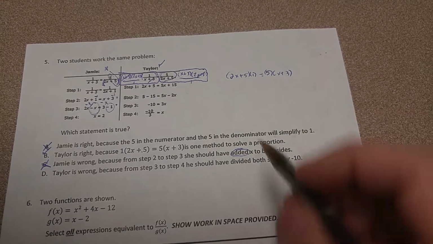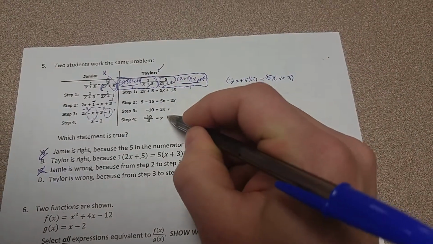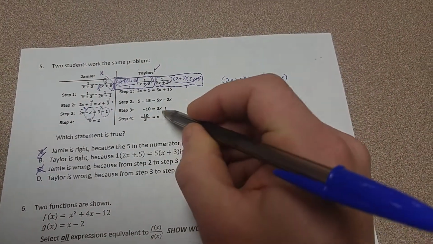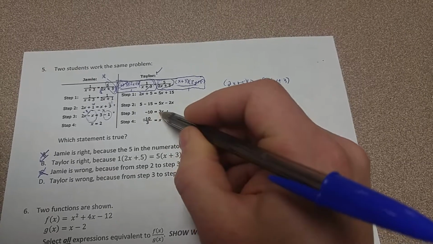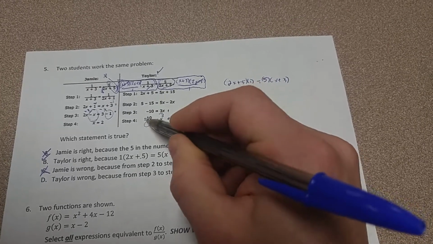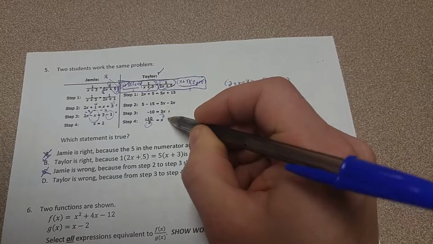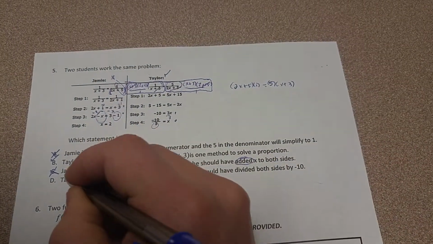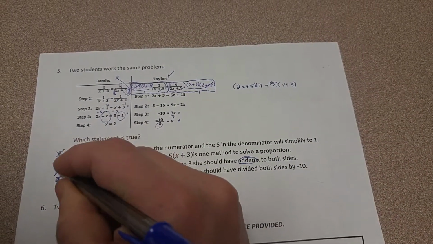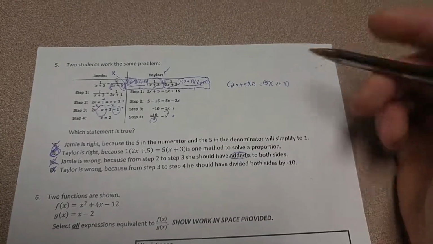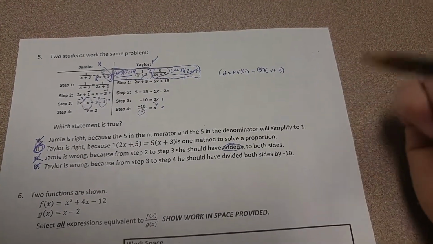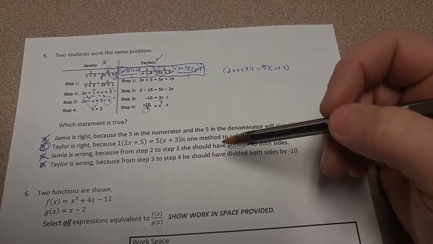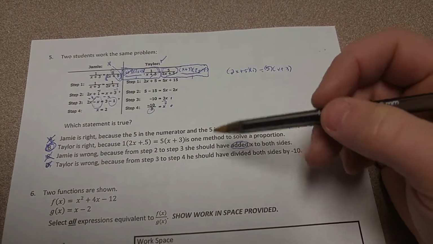So they're talking about from here to here. And no, he shouldn't have divided by -10. He should have divided by 3, which is in fact what he did. So that statement is incorrect, which makes D incorrect. So B was our answer right there. If you're doing corrections on this, you need some kind of work supporting that B is the answer. I will not accept if all you do is circle B.